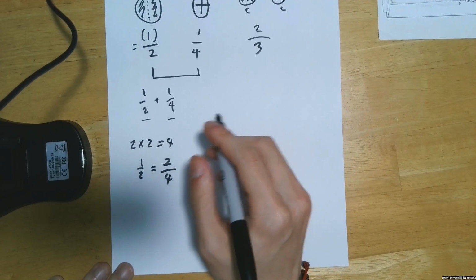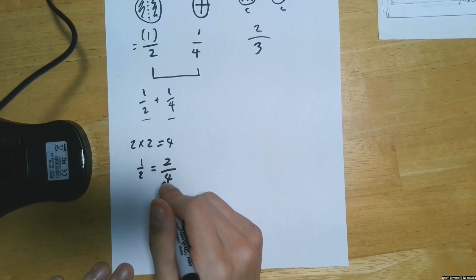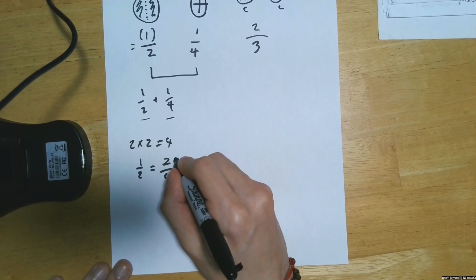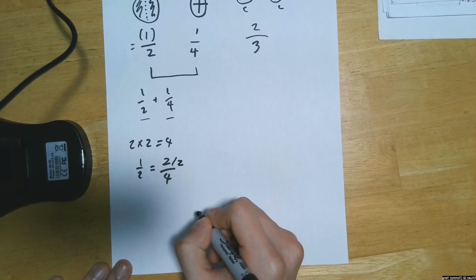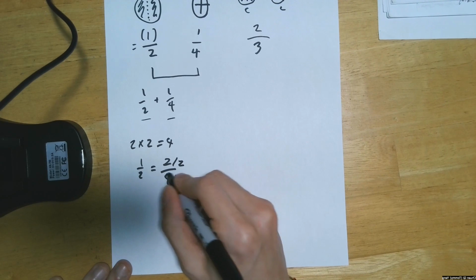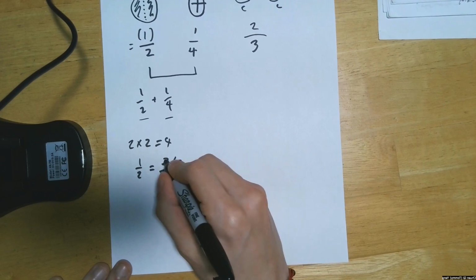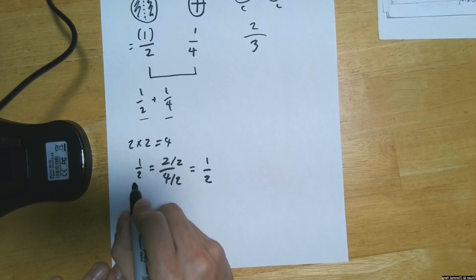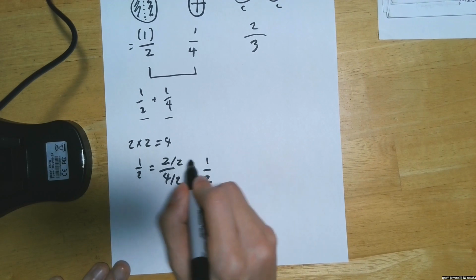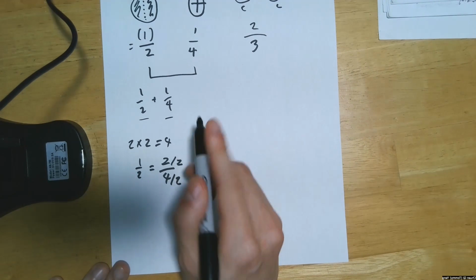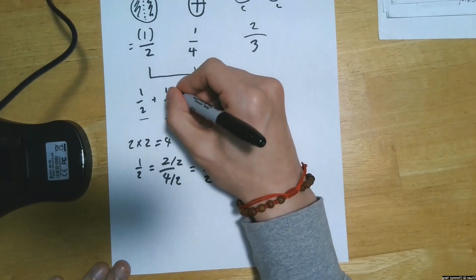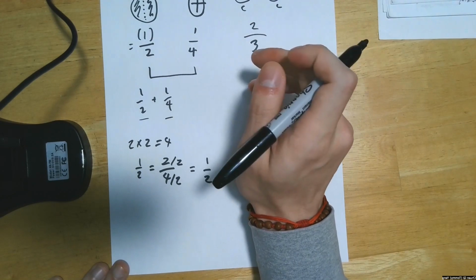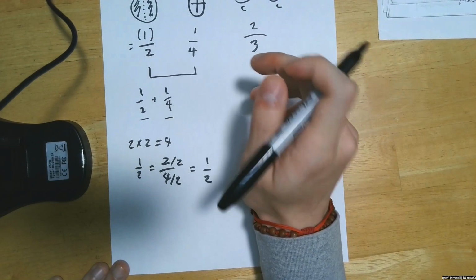If this makes sense to you, this will be a lot easier to understand. If it doesn't, we can imagine it this way. If we were to divide the 2 on the top by 2, and we also divide the bottom by 2, we would find that 2 divided by 2 is 1, and 4 divided by 2 is 2. So 1/2 equals 2 over 4. The thing about working with fractions is that if you multiply the top and bottom by the same number, or divide the top and bottom by the same number, the fraction doesn't change.